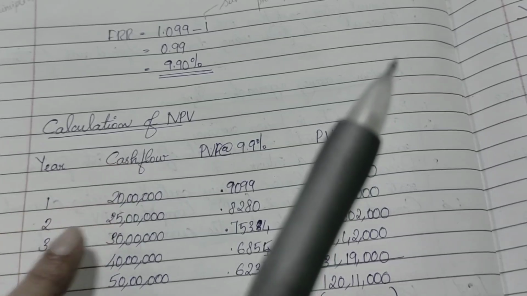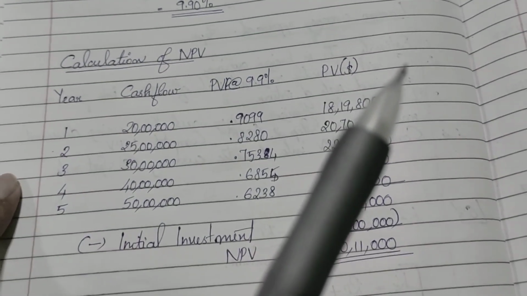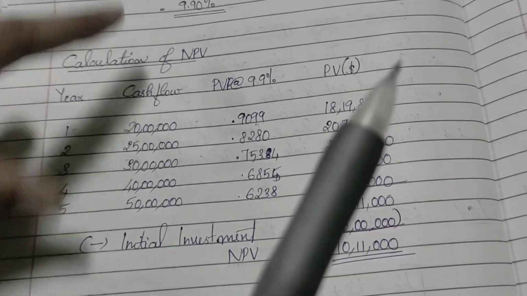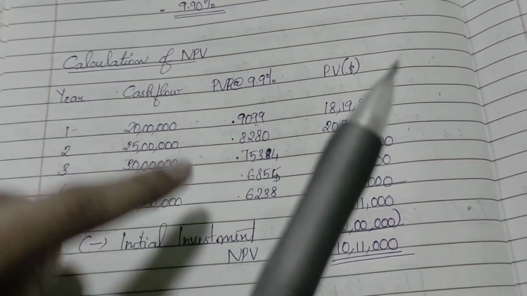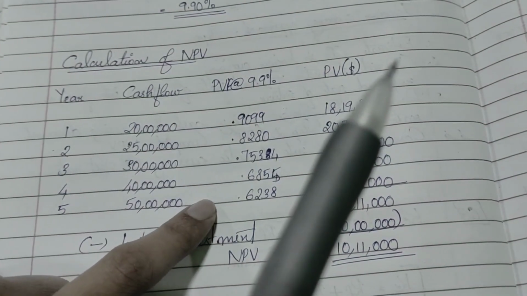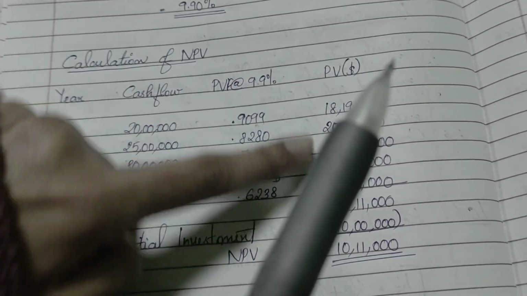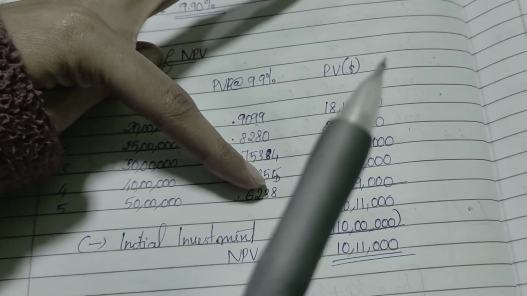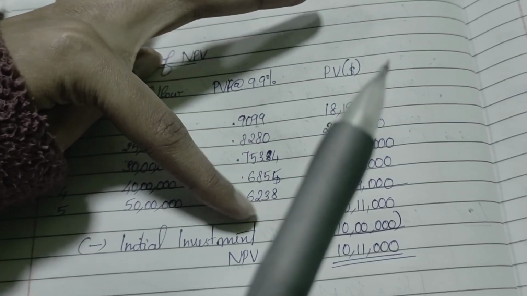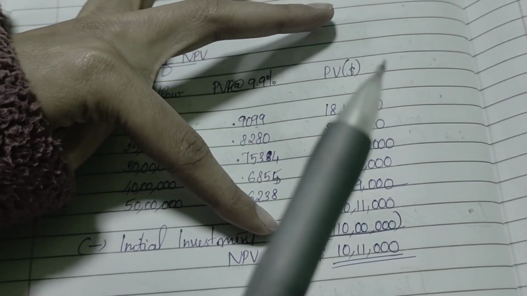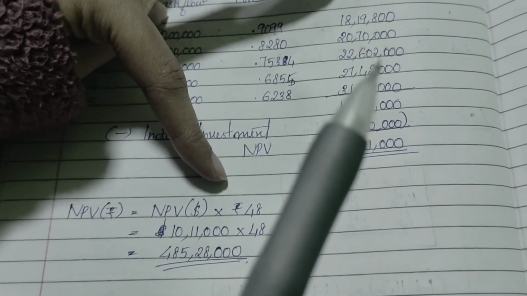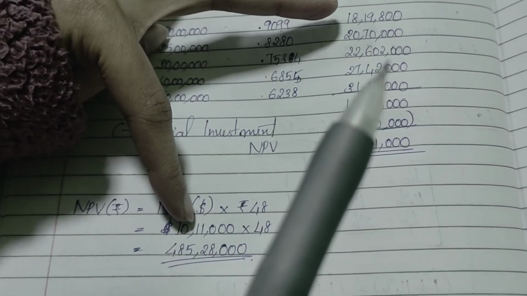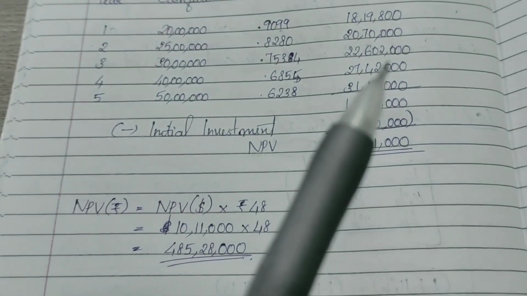Then calculation of NPV. So year 1, 2, 3, 4, 5, each year's cash flows are in foreign currency. Then PV at 9.9%, we need to find the present value factor and multiply that by cash flow to get the present value. So total present value minus initial investment, we will get the net present value. Then this has come in dollars, multiply by the spot rate to get the NPV in Indian currency. So NPV is positive, which means the project can be accepted.